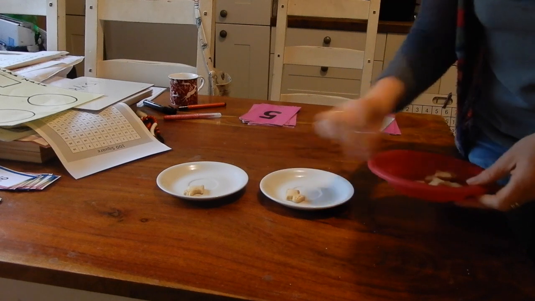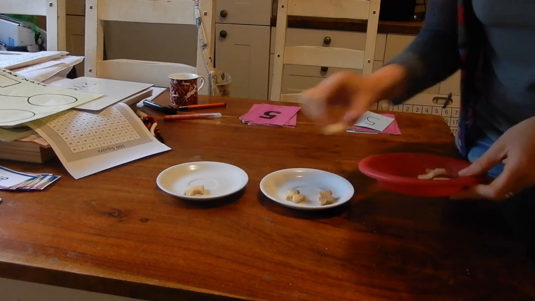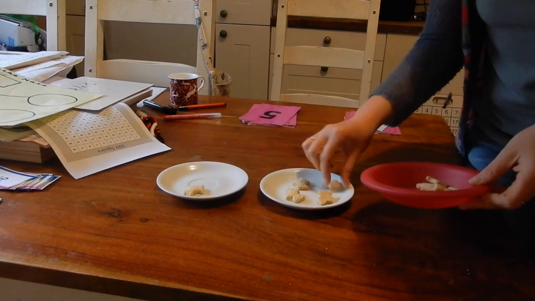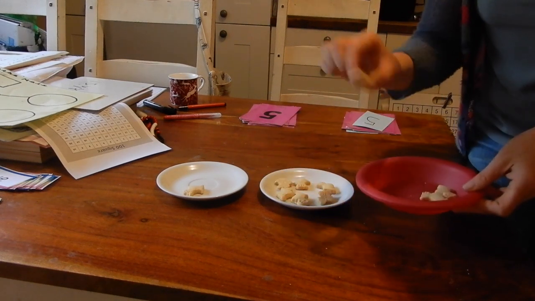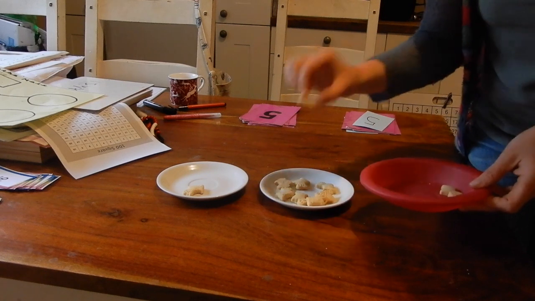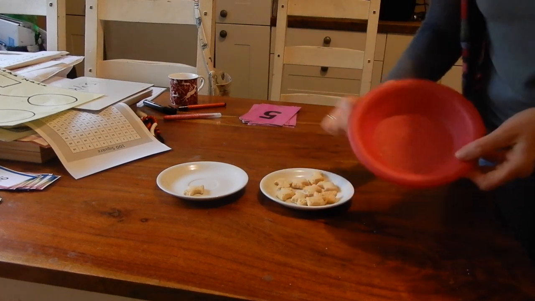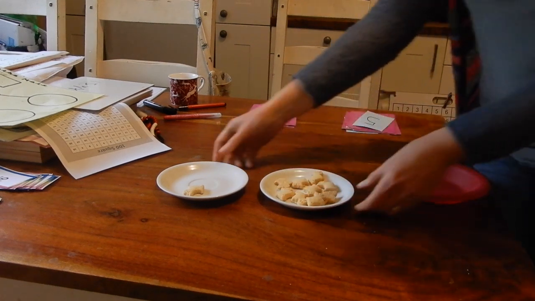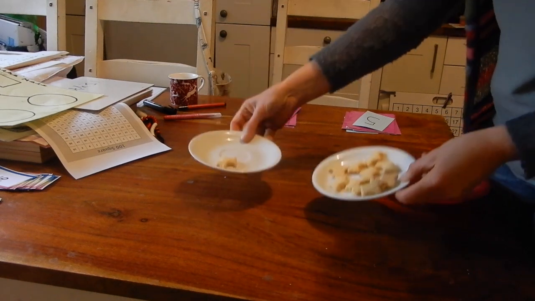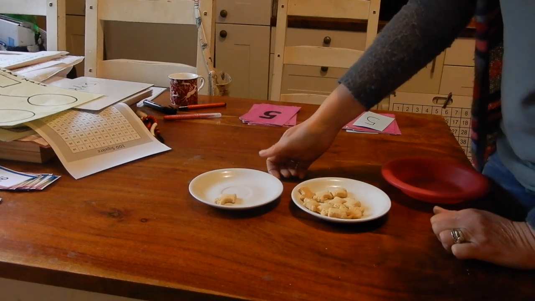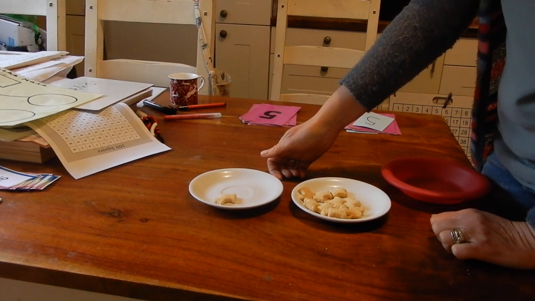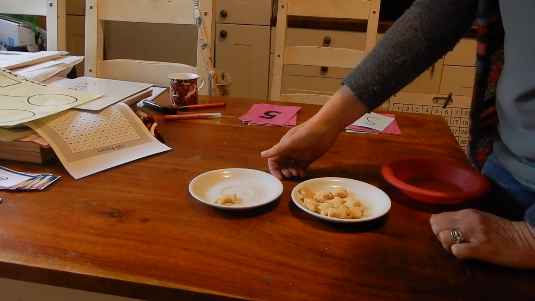Let's count them out. 1, 2, 3, 4, 5, 6, 7, 8, 9, and my bowl is empty. I've used all 10. So we can say 1 and 9 equals 10. 1 and 9 get along just fine. Bonds of 10, they add together to make 10.